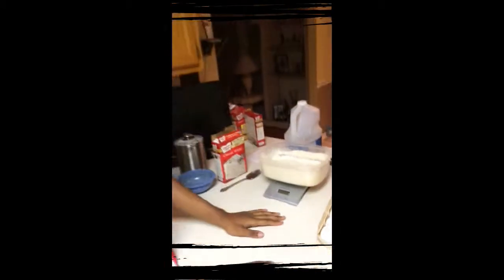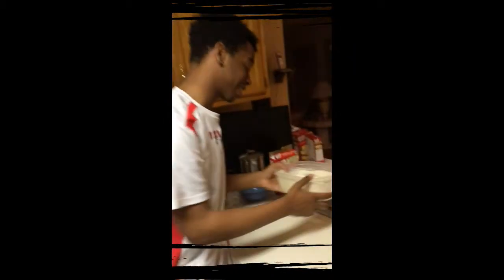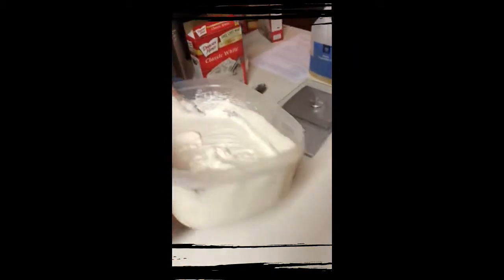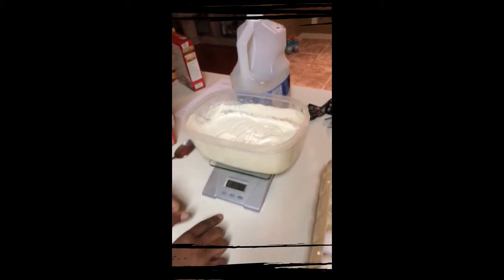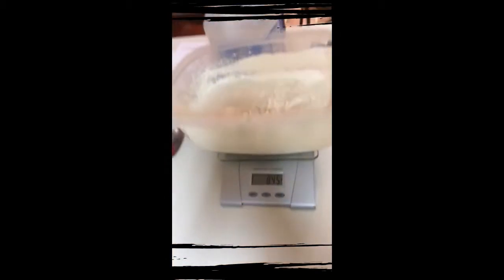Takes a minute. Now, here's the weight of the store-bought cake mix. 845 grams.